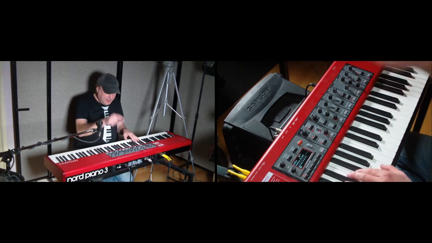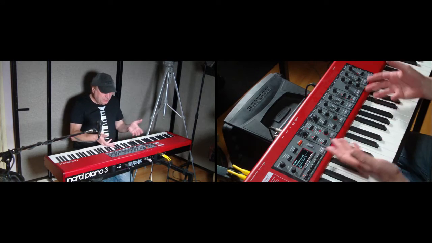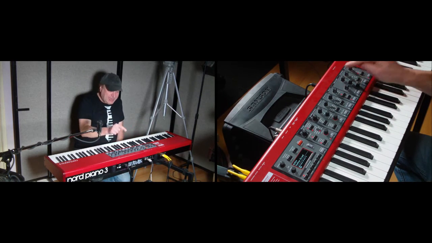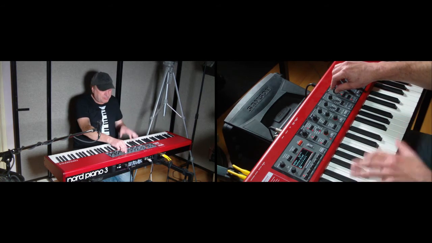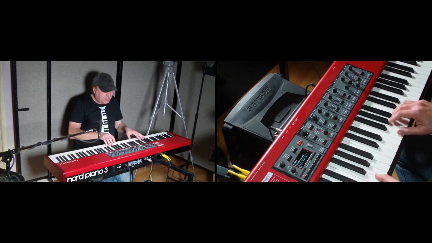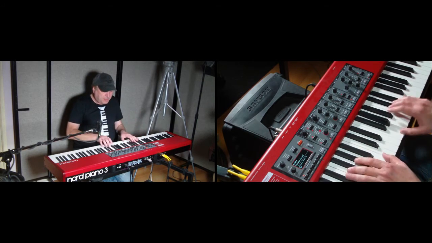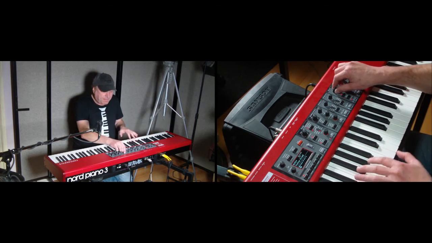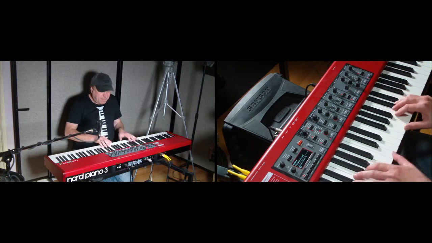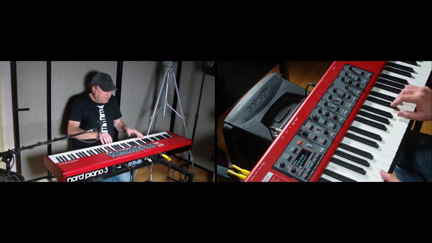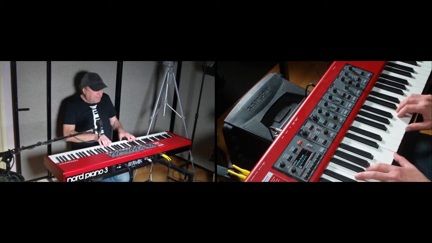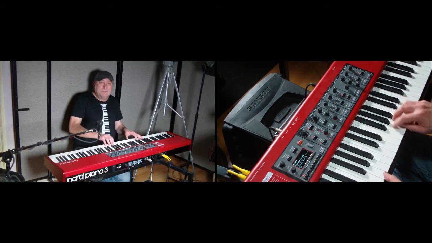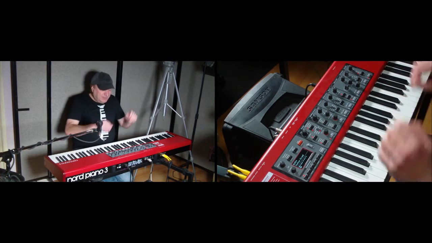Let's go into delay. And again, we can choose between piano and synth. We've got a tap tempo delay. It can't get much easier than that.